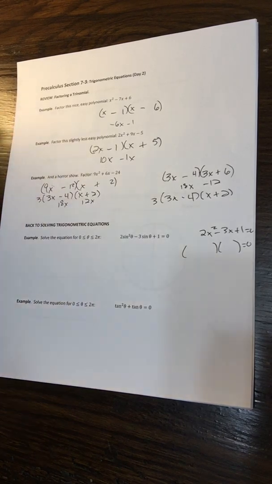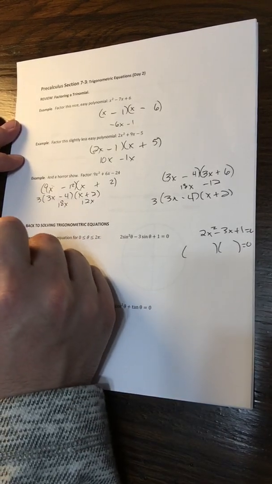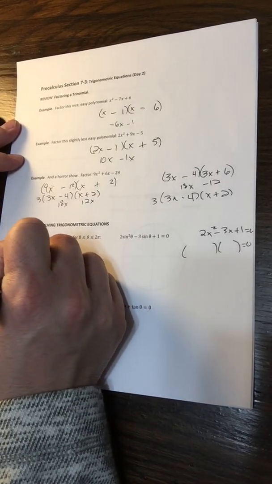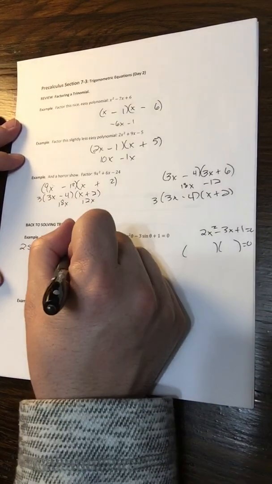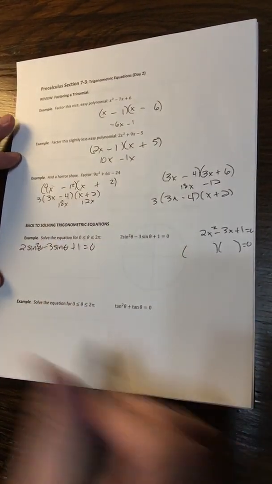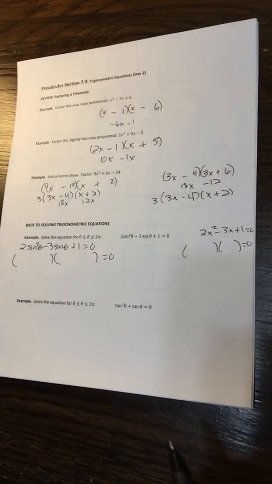That would be called an x substitution. We use u substitutions in calculus. What I think you should do, I'm going to go over here. I'm going to write 2 sine squared theta minus 3 sine of theta plus 1 equals 0. I'm going to write 2 sets of parentheses. I got to make them bigger because I got to write words in there now.